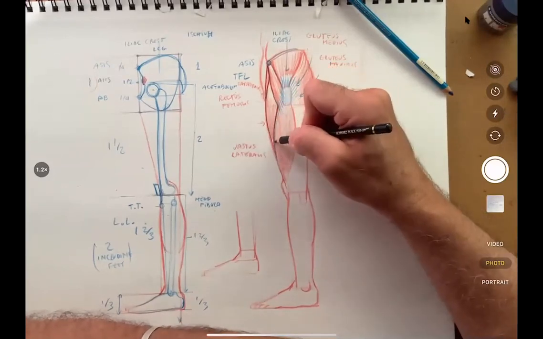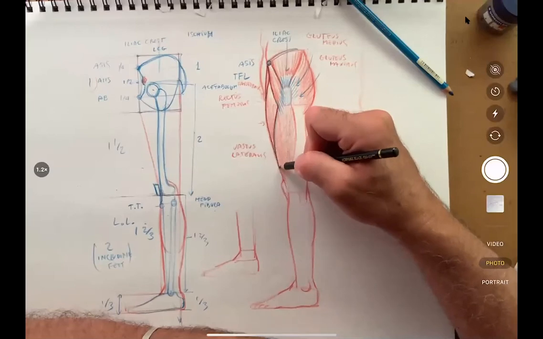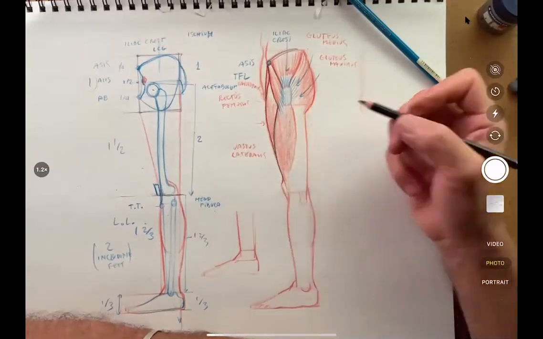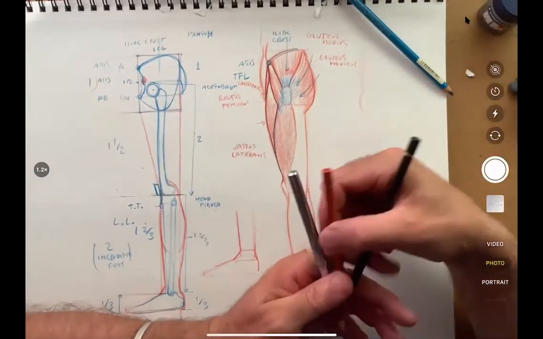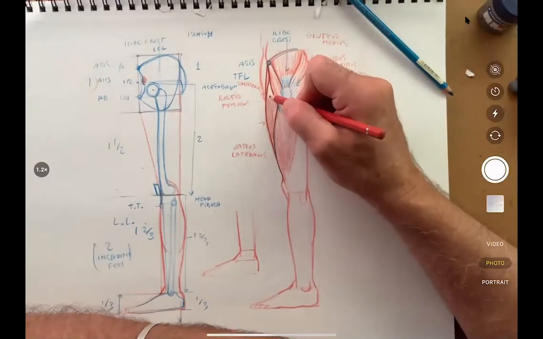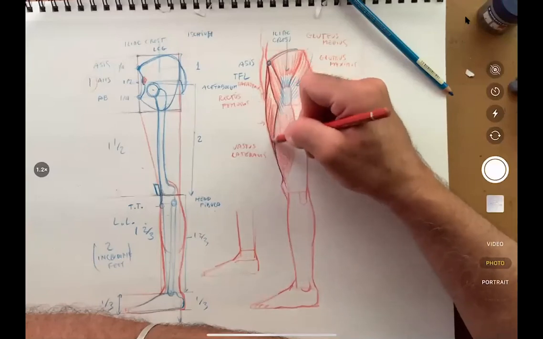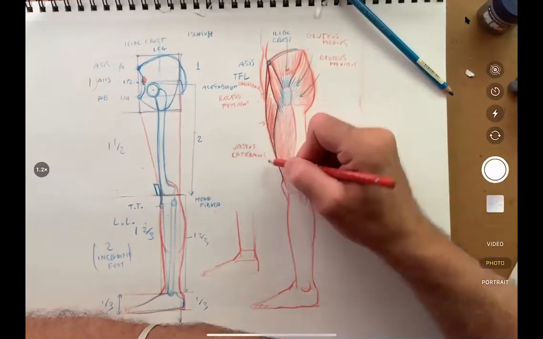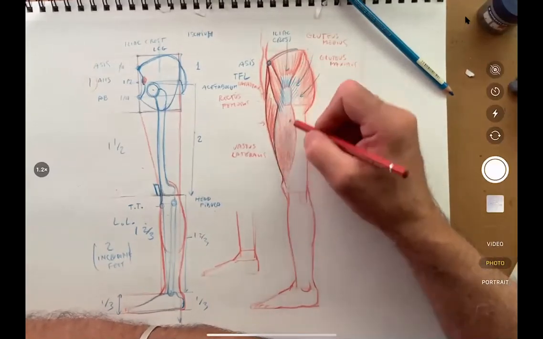So this is the vastus lateralis, like this, right? It's the tendon, right, of the rectus femoris. So this goes down like this. And then the line of this has to go toward the patella, so down like that, right?